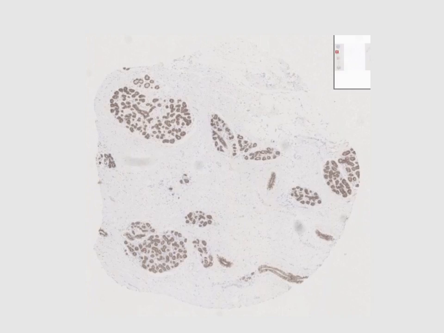The second control is a section of the normal breast, and we can see that there are well-maintained lobules and ducts, and there is no evidence of infiltration of tumor cells, and all the positive staining is at the correct locations, suggesting that our own staining is also correct.